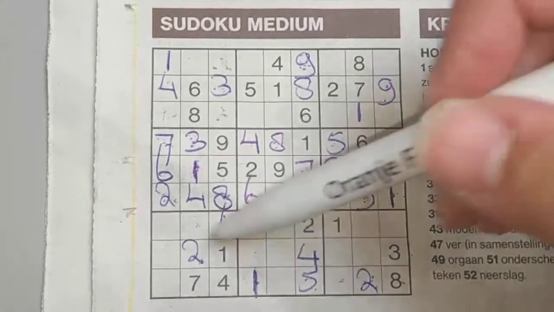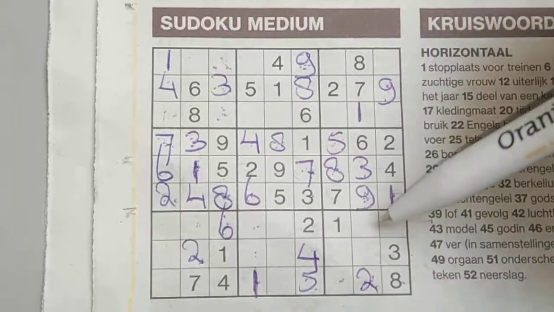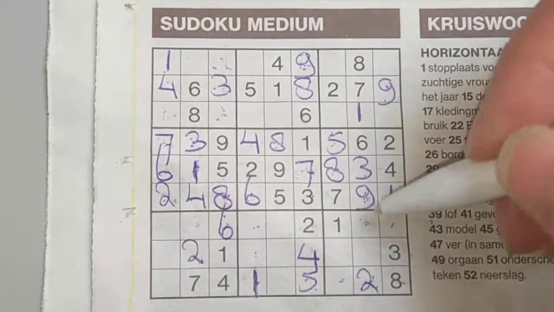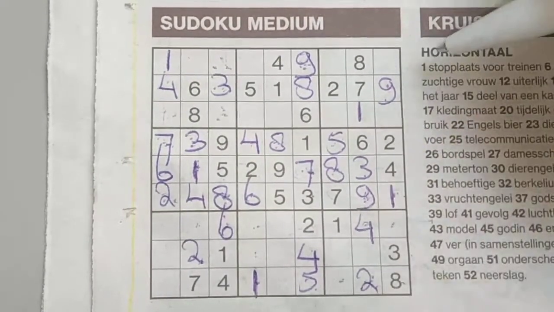4 in this row, 4 in the row above. So in that row, the only 2 places for the 4 should be here or there. But I see here 4, no 4 there, 4 should be here.